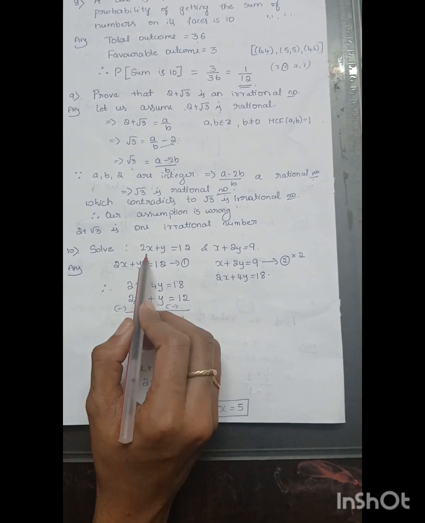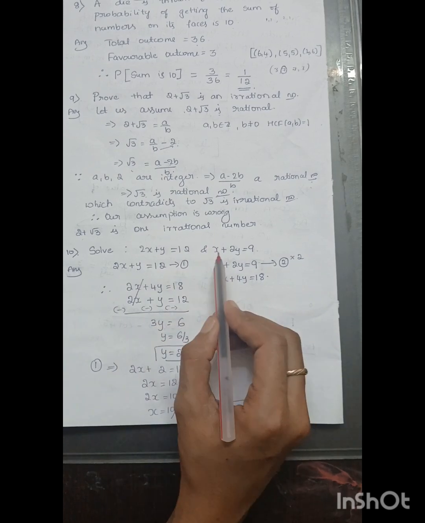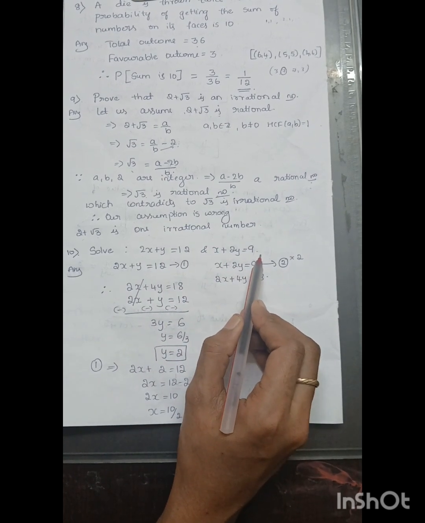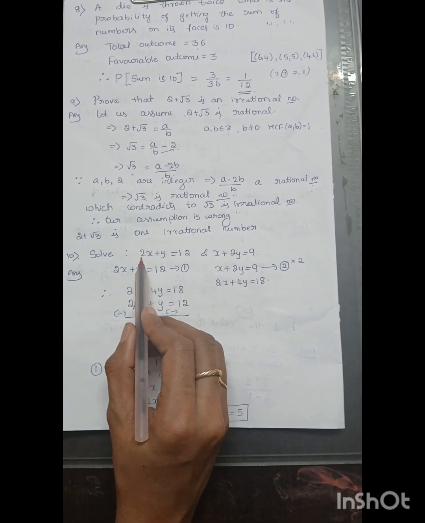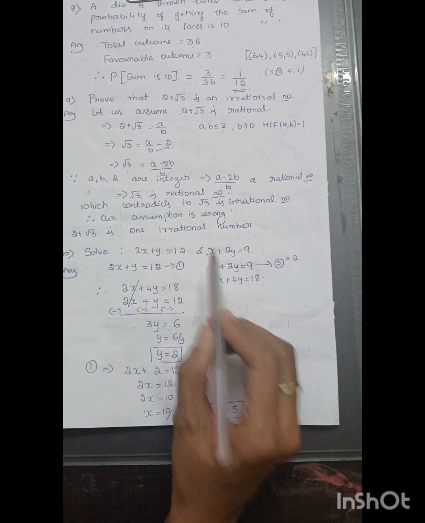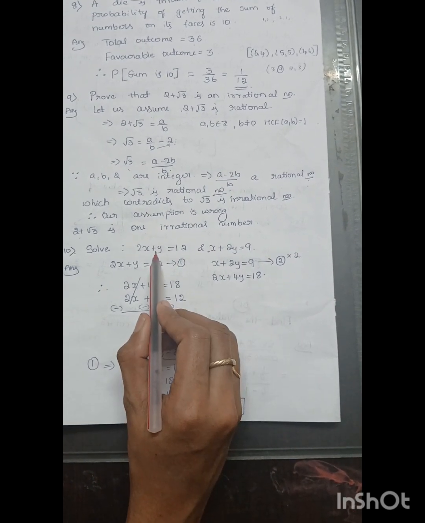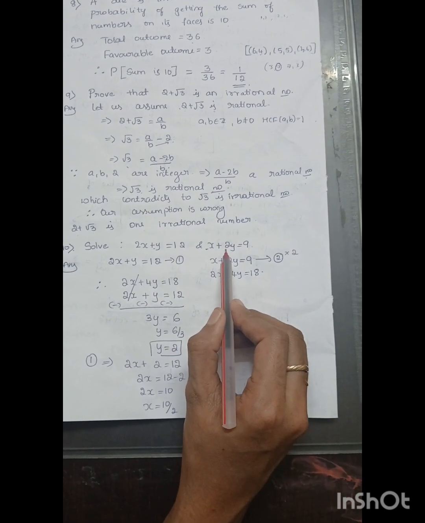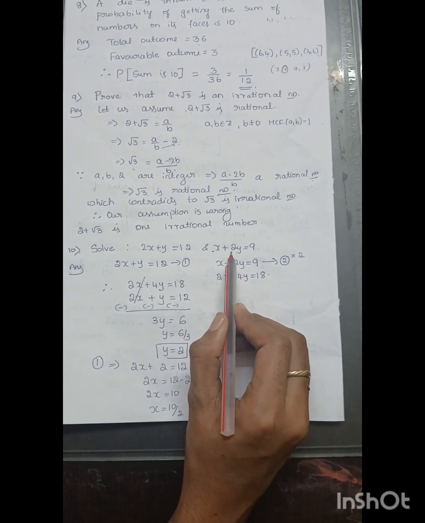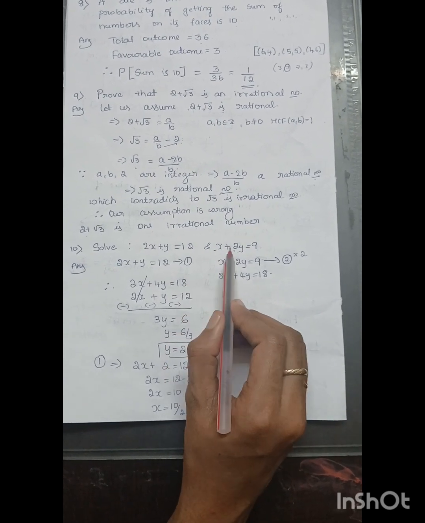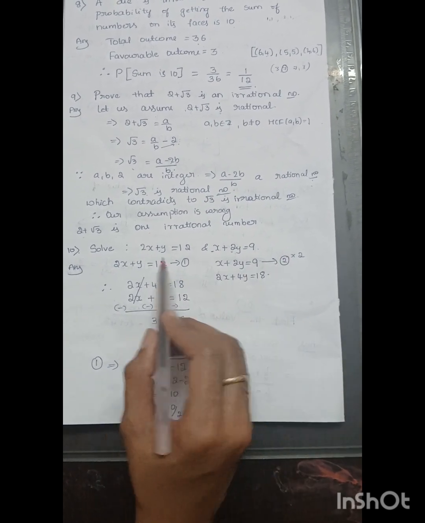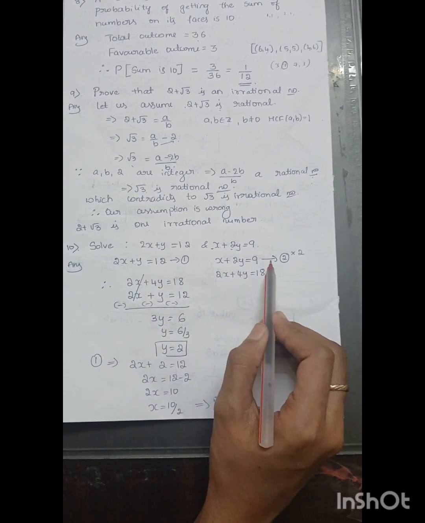Next question, solve 2x plus y equal to 12 and x plus 2y equal to 9. First you have to see the coefficients. Coefficient of x is 2 and coefficient of x is 1, not same. And coefficient of y is 1 and coefficient of y is 2. This is also not same. First we have to make the coefficient of any one variable the same. I will take this as first equation and this is second equation.